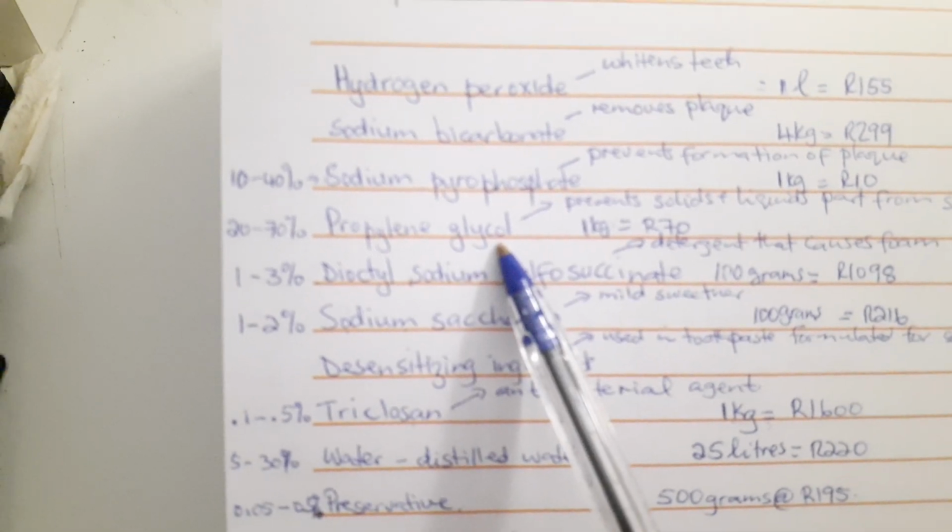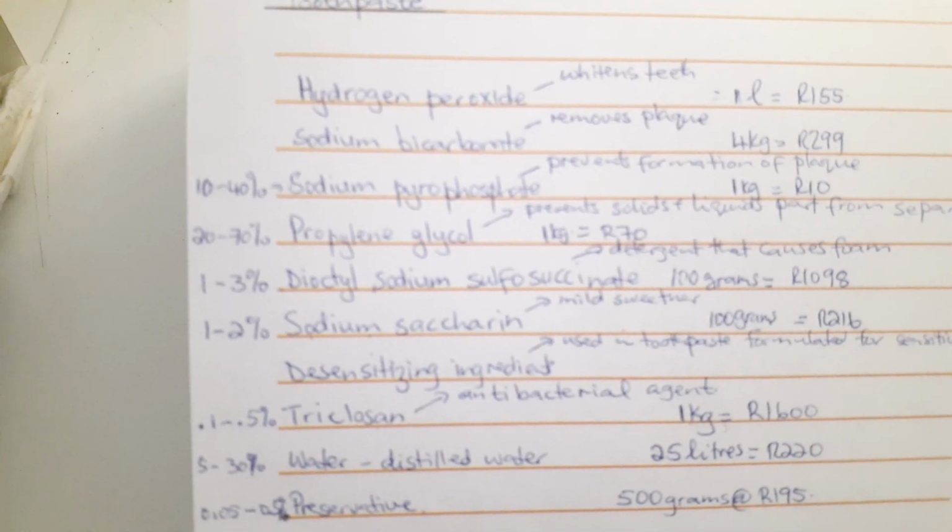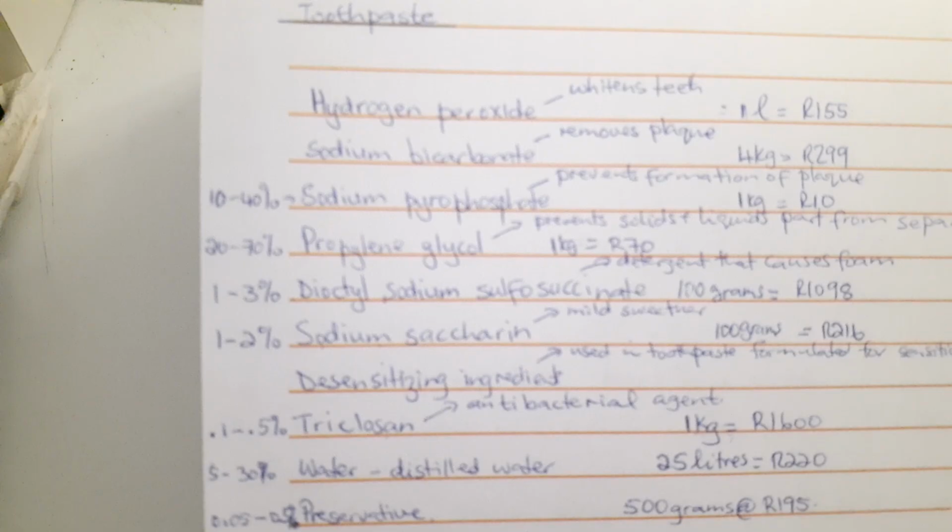Propylene glycol. This thing is too light, too bright. Let me make it a little darker. Yeah.